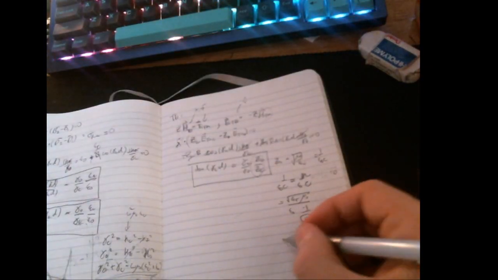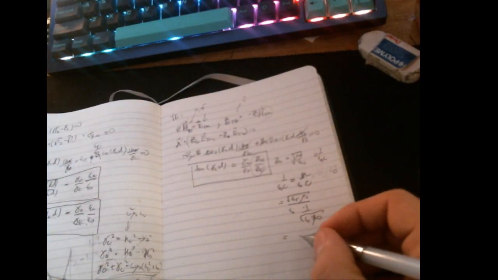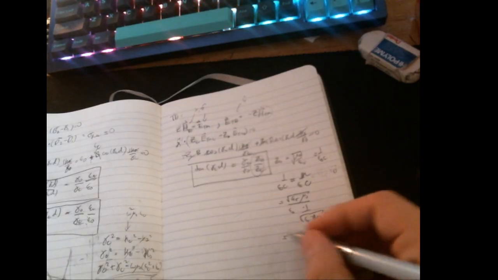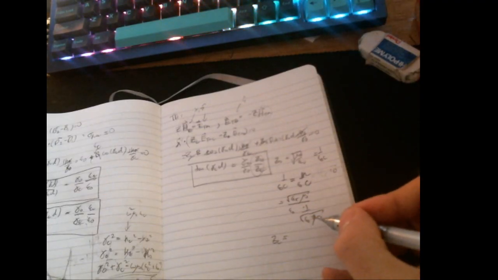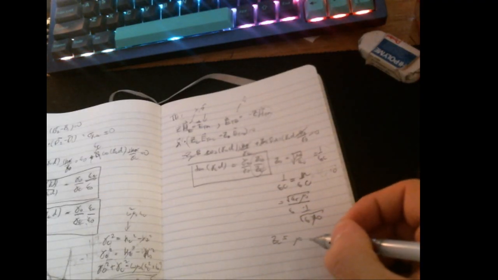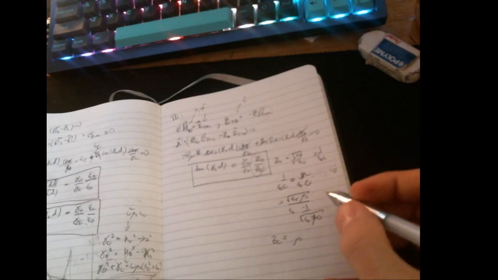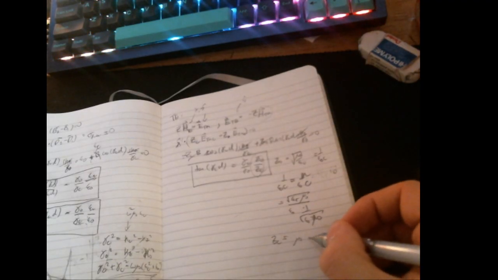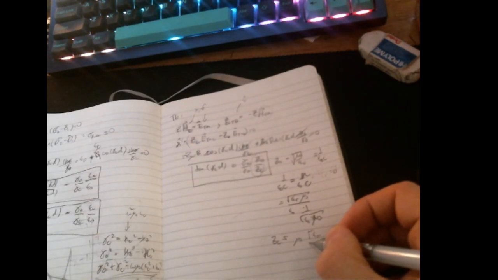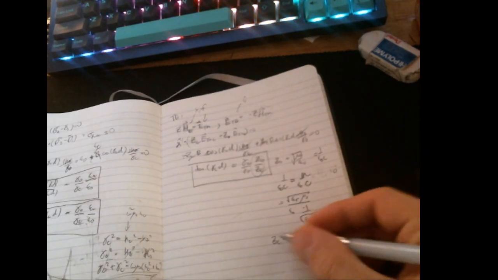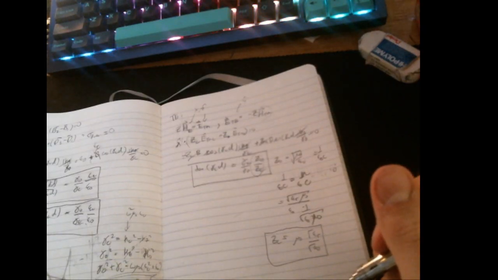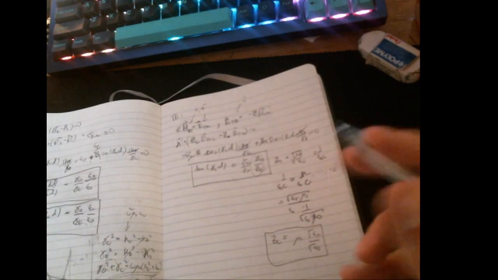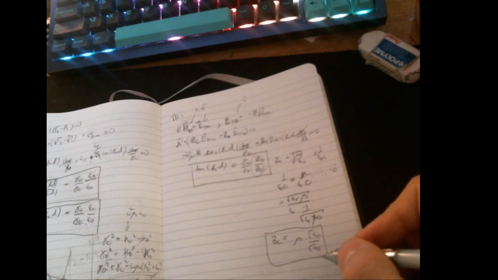Man, what do we get? We get this crazy expression. We get in material ZC is equal to this, root epsilon r over root epsilon naught. Yeah, that looks okay.